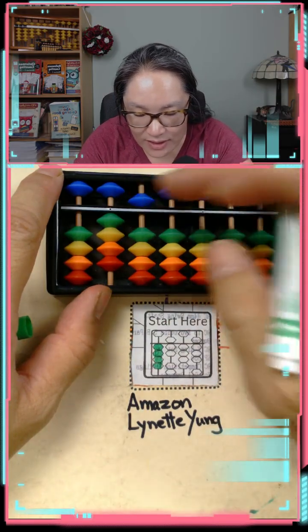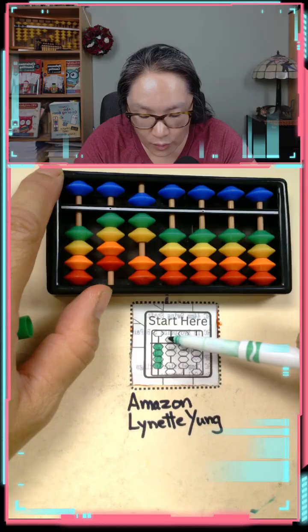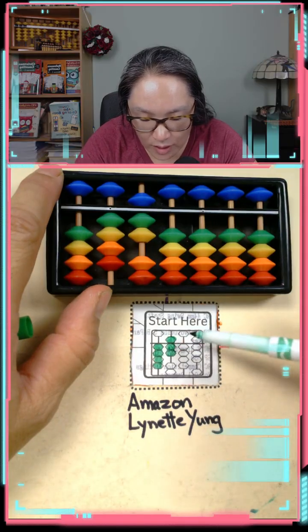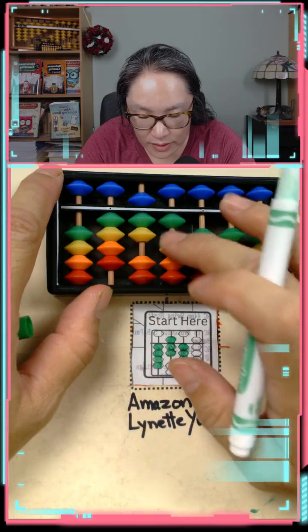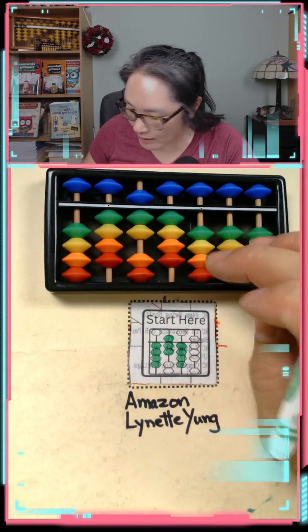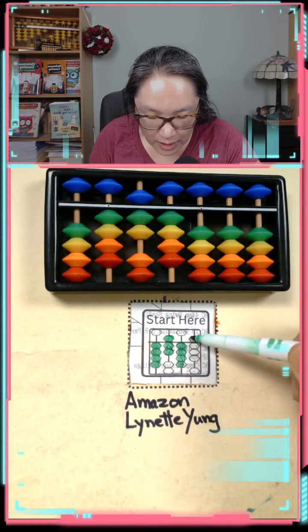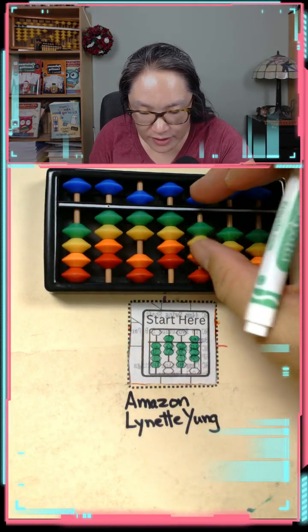Then 7: the top bead has a value of 5, and then we have 1, 2. So we know that 5 plus 2 is equal to 7. We have 4 again, so we have 1, 2, 3, 4. And then what? We have 8. How do I know? We have 5 plus 3, and 5 plus 3 is equal to 8.